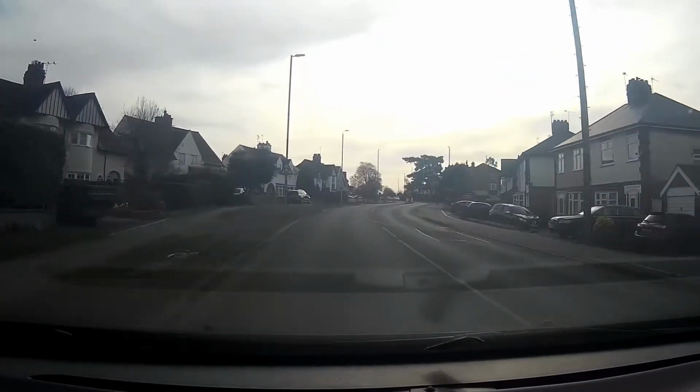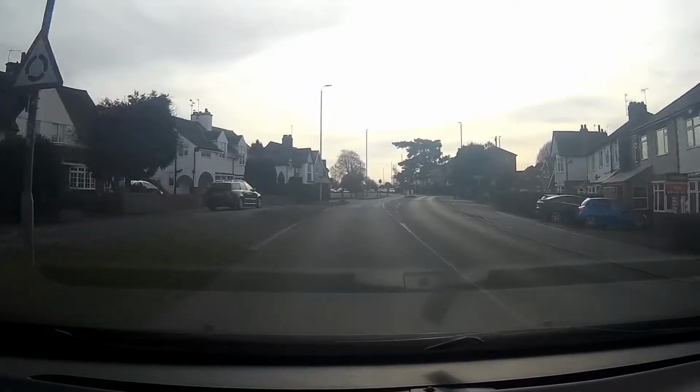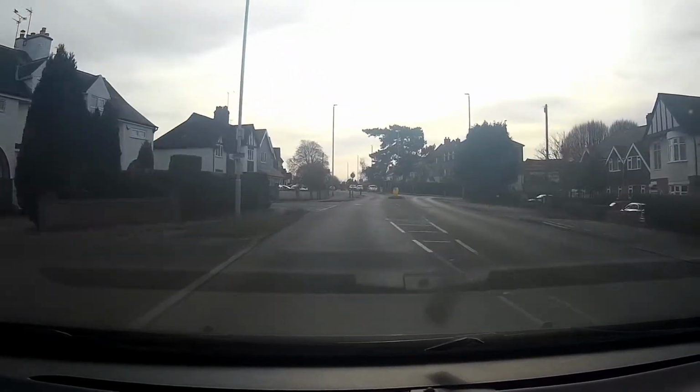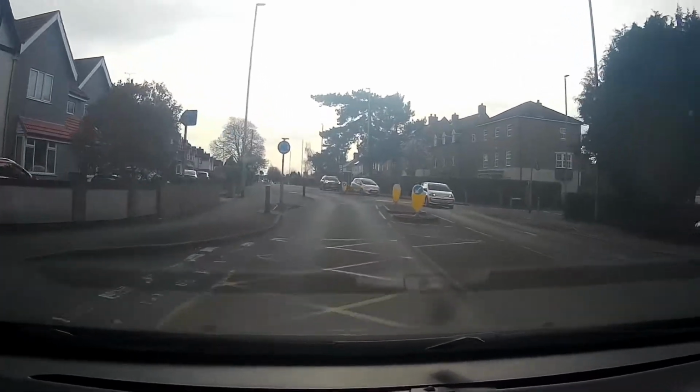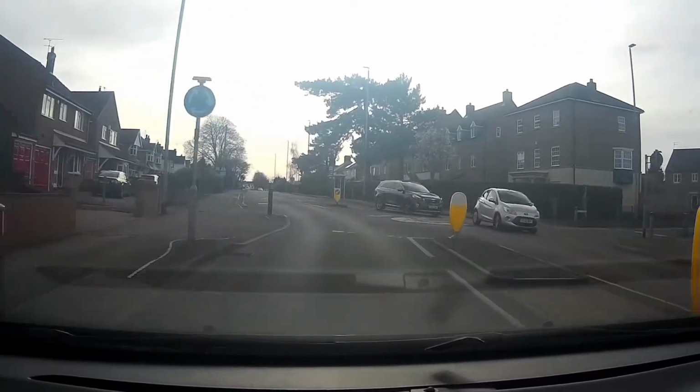Keep aware of road signs. You're being warned of a mini roundabout approaching. Completing your routine early will allow you to be better prepared for the next junction, giving you more time to observe and potentially keep the car moving.